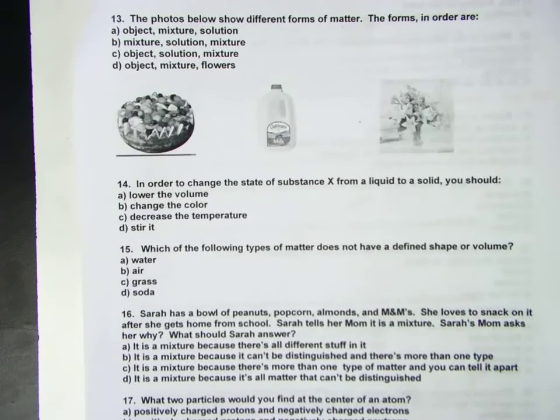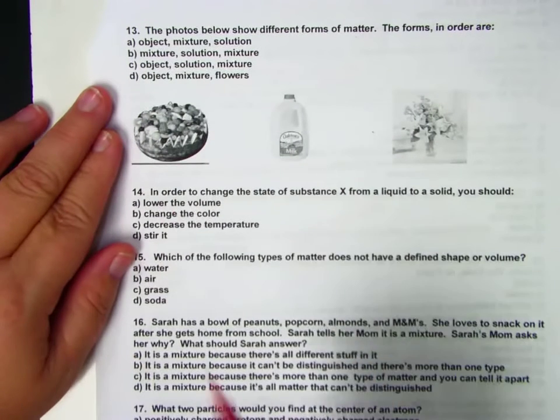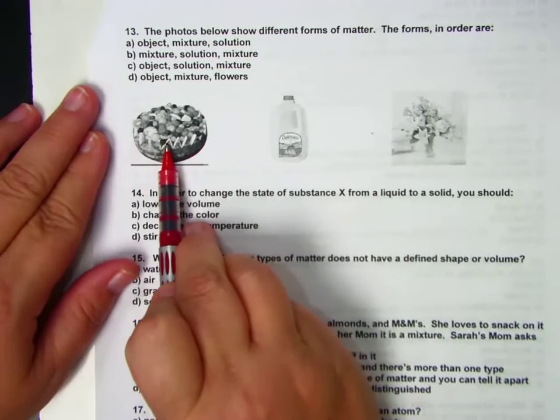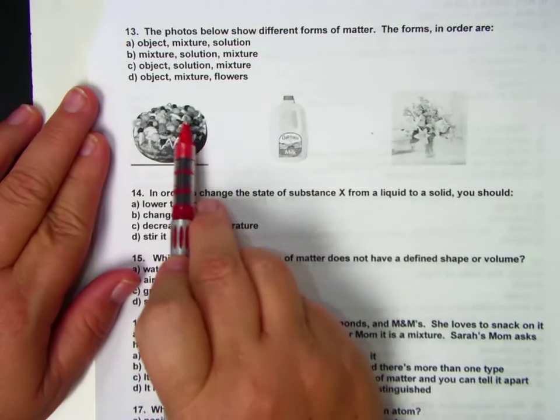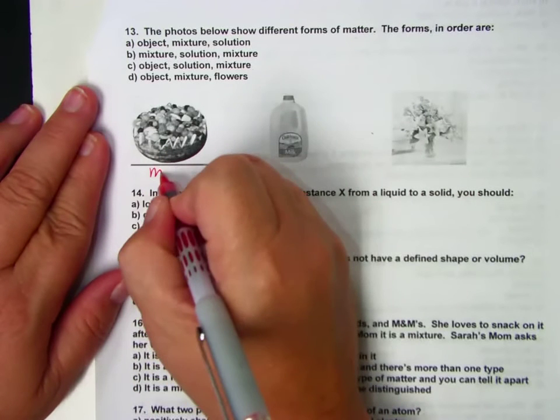Okay, moving on to question 13. It says the photos below show different forms of matter. The forms in order are, okay? So what we need to look at is this is a fruit salad, so there's different kinds of matter in it, and we can easily distinguish it. So we know that that's a mixture.